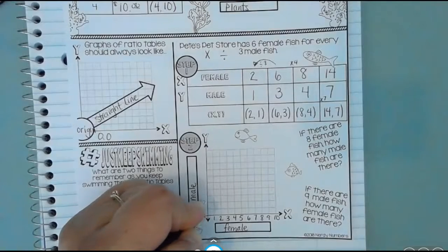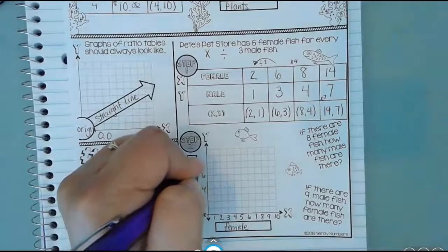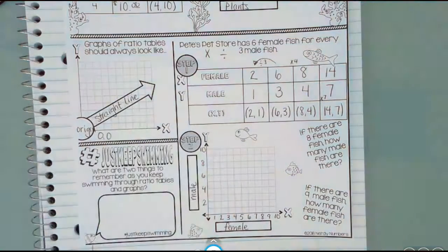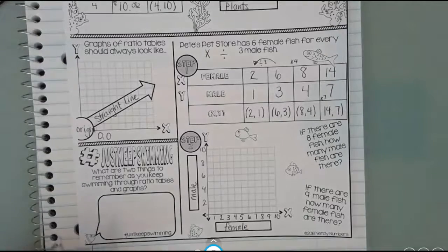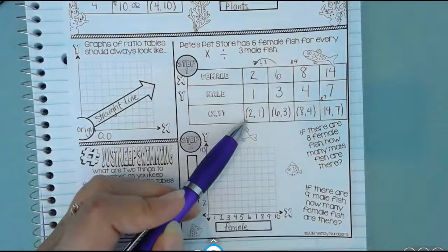We're going to go by 2. So we're going to skip a row, 2, skip a row, 4, skip a row, 6, and so on and so forth. There we have our graph coordinate plane. First one that we're going to graph on here, it says 2 and 1.